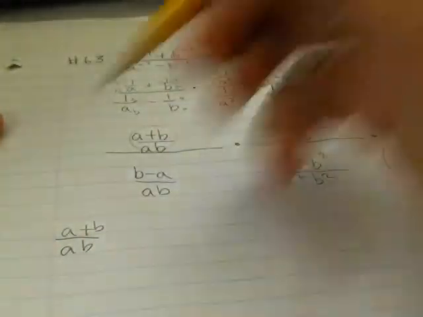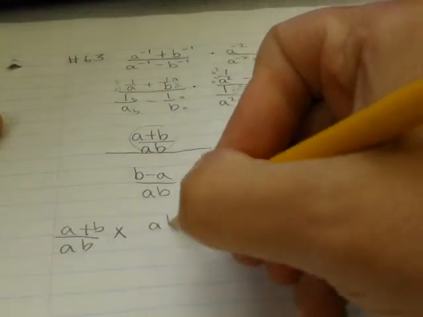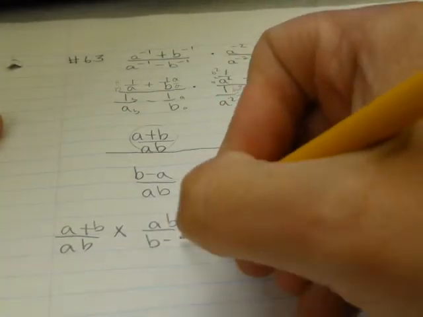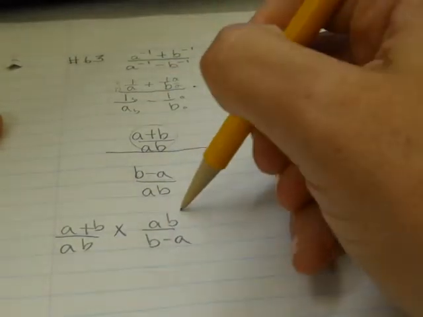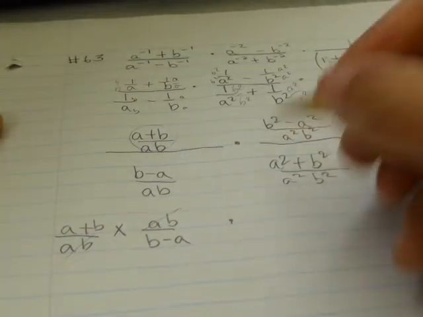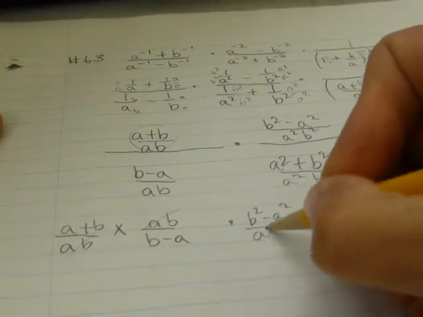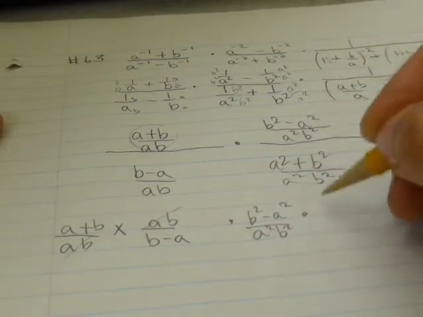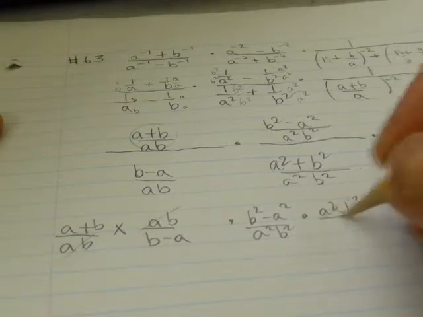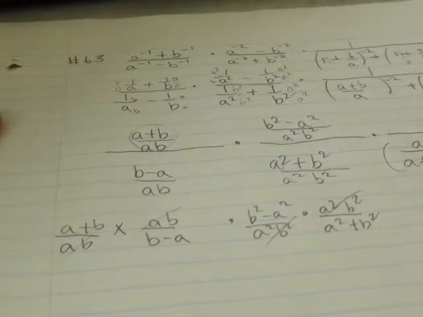So that numerator, and I'll multiply by the reciprocal of the denominator. And what's going to happen is they're going to cancel. Same idea here, b squared minus a squared over a squared b squared multiplied by the reciprocal. And those are going to cancel.